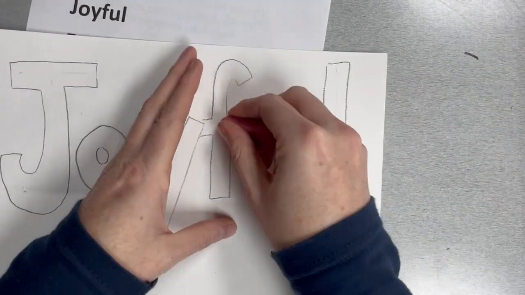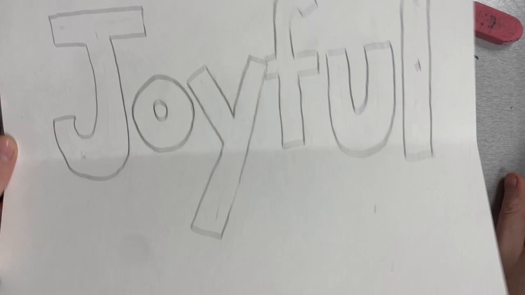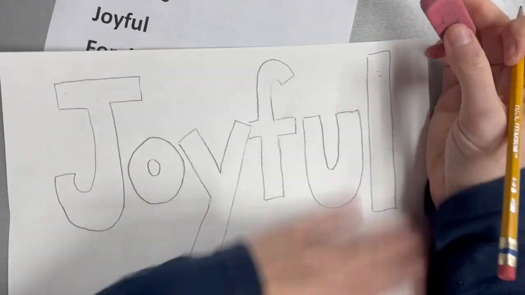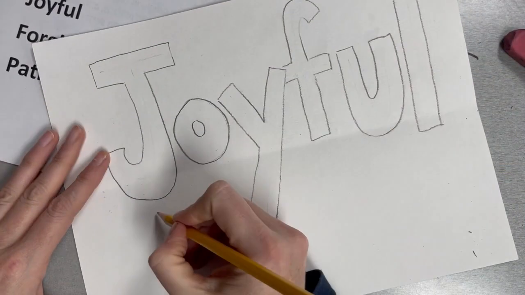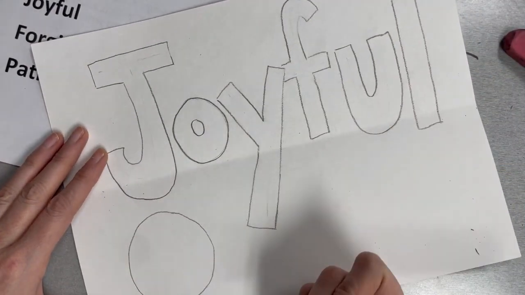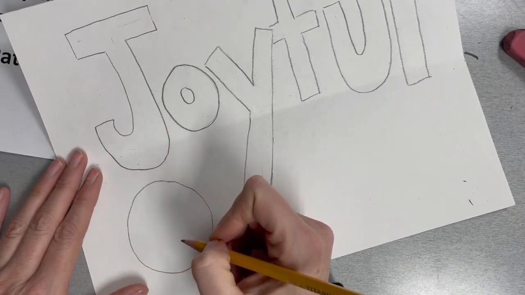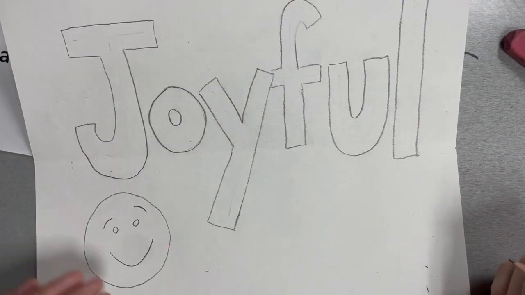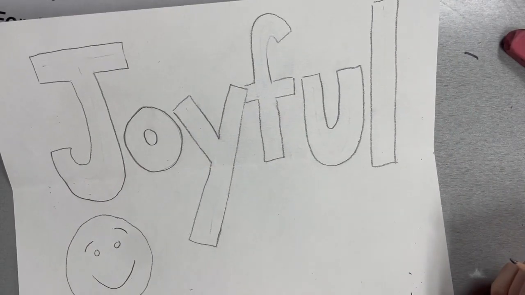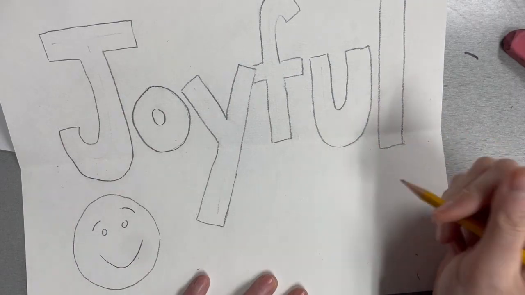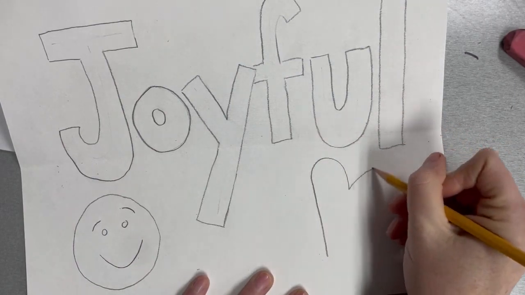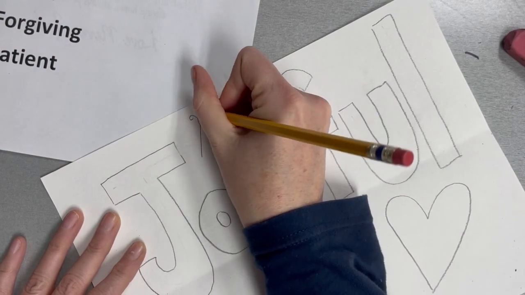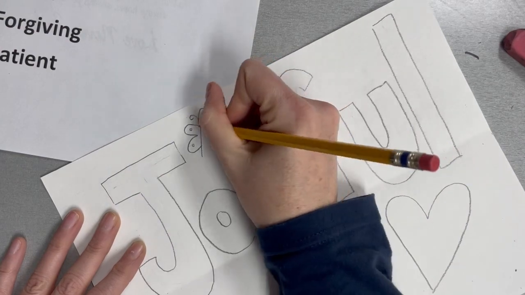Since the word is joyful, we're going to demonstrate what joyful looks like using art. So perhaps you want to draw squiggle lines in the letters, perhaps smiley faces, the laughing emoji. You can draw hearts. You can draw anything around this word to add a little spice or excitement to the word that you've chosen and make it creative. So I'm adding a smiley face, a heart, a butterfly, and I'm going to add more to this to make it look joyful. You can do this in any way you choose.